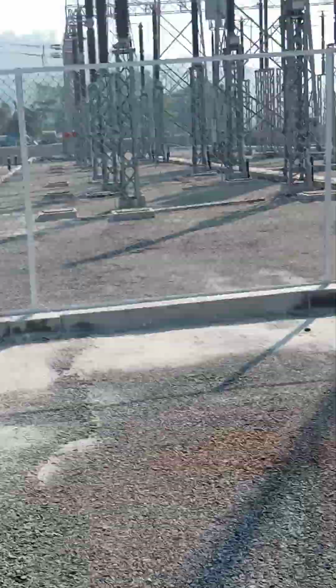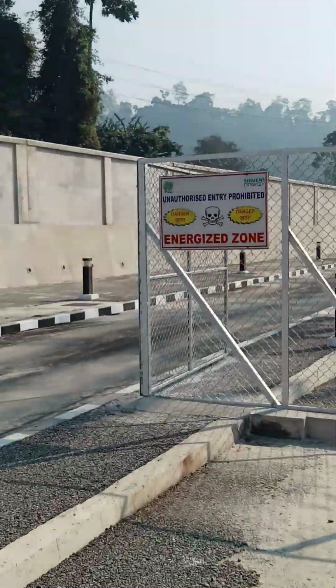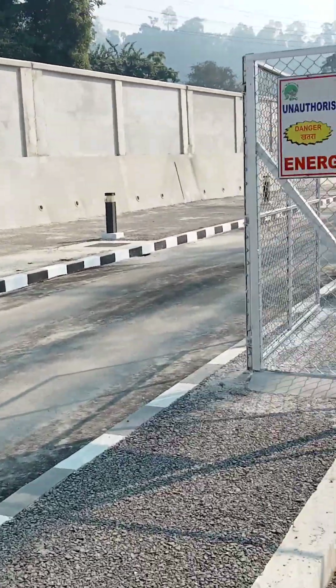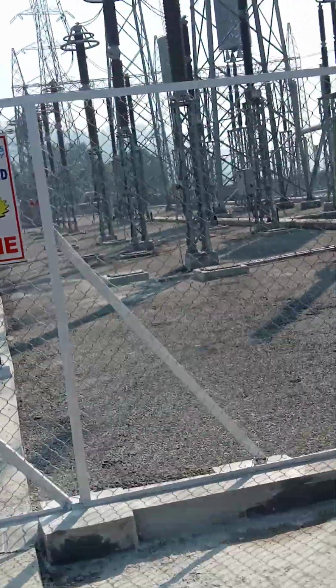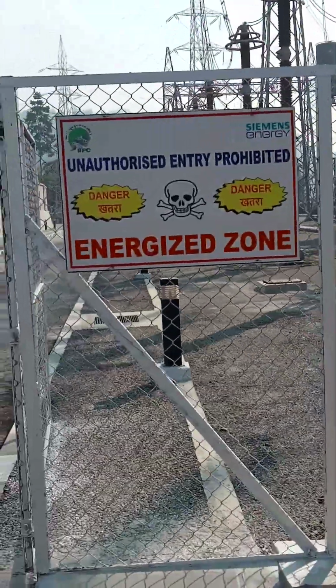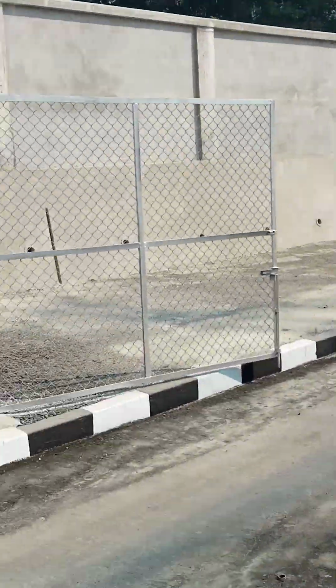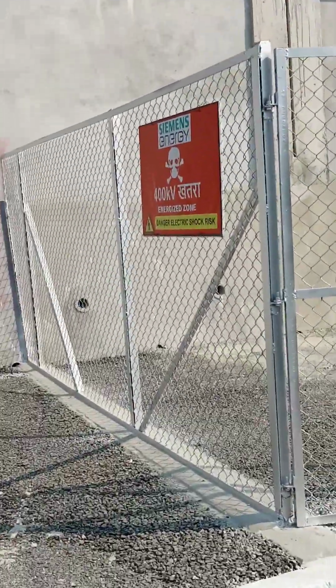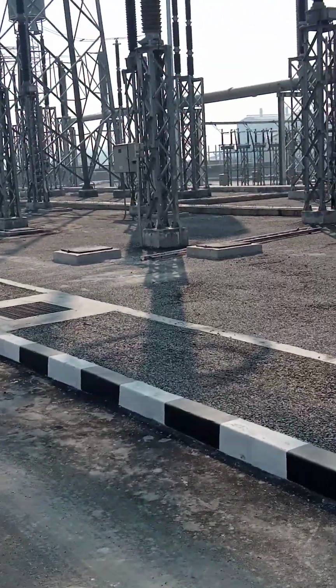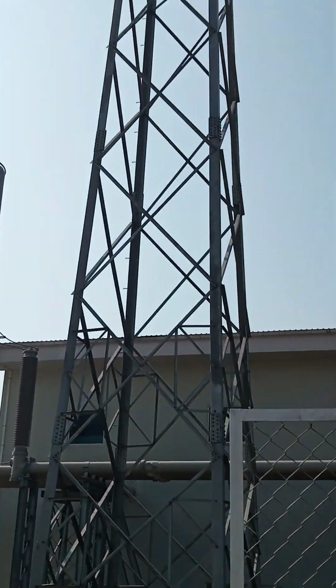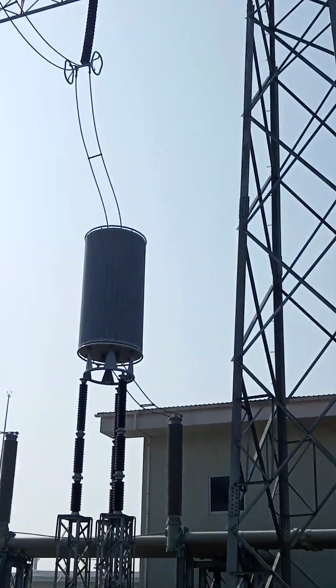Since this GIS station requires less area, firstly it's inside the fence. Since the signboard is there, it's energized, it's a danger zone. People are not allowed to enter without permission in this setup, and you all can see the 400 kV line incoming.